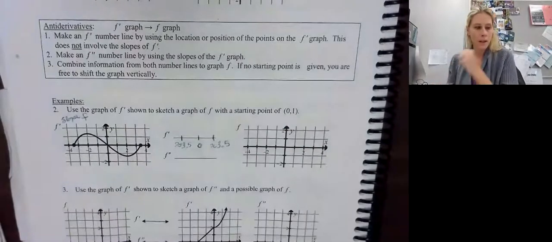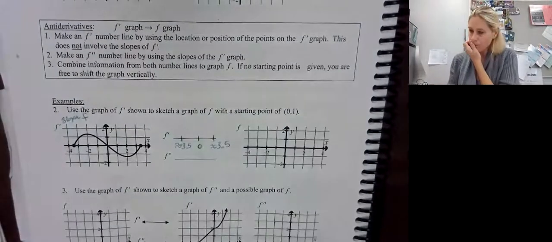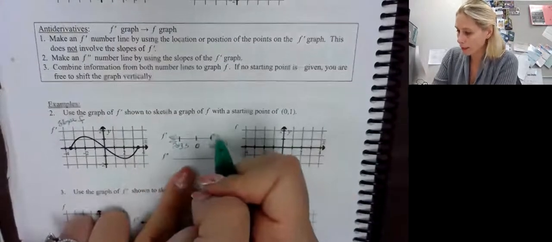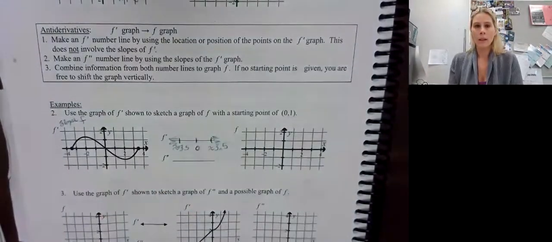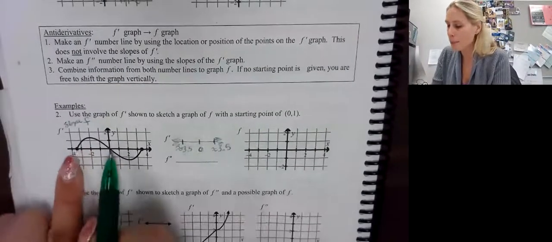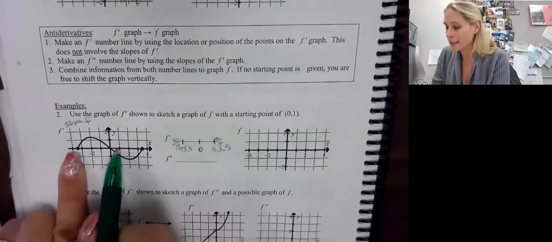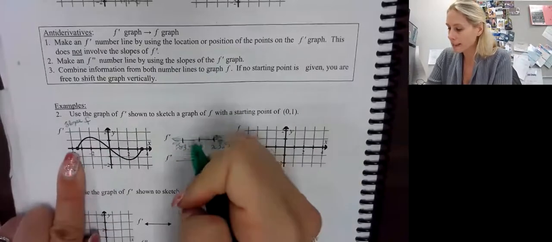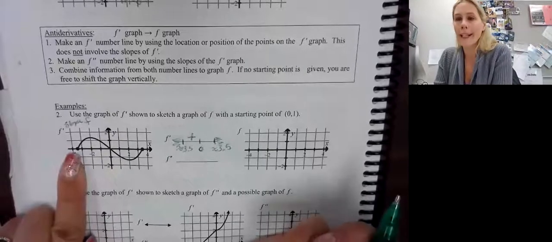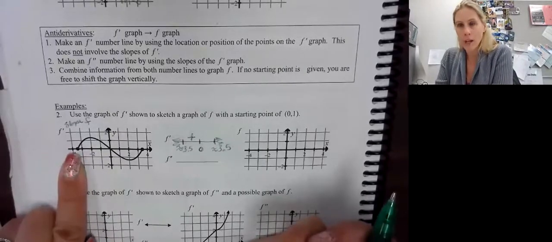Okay? Now, let's keep in mind that we don't have to worry about beyond here because the graph is stopped. But remember, this is where it's positive and negative. So between -3.5 and 0, our graph is positive, which means it's increasing on the regular graph, on the function.